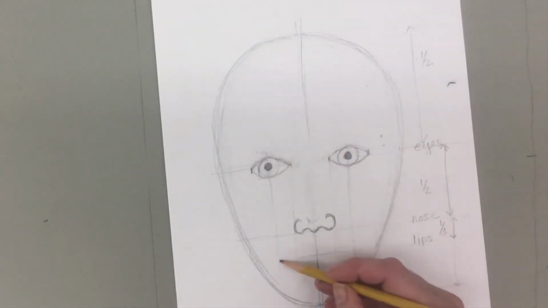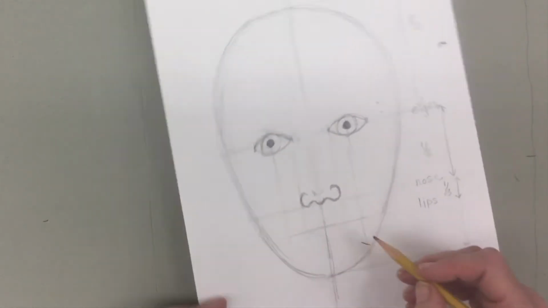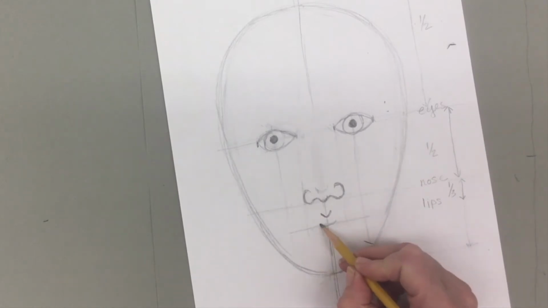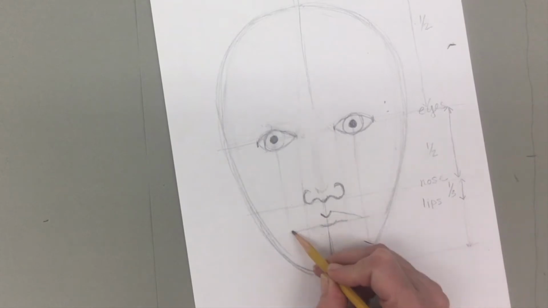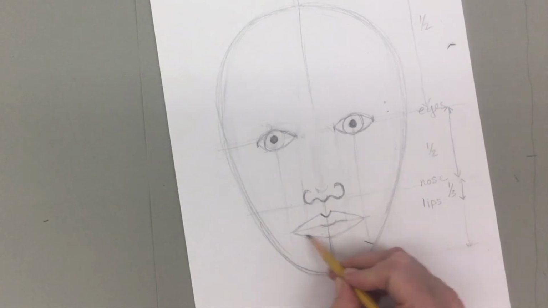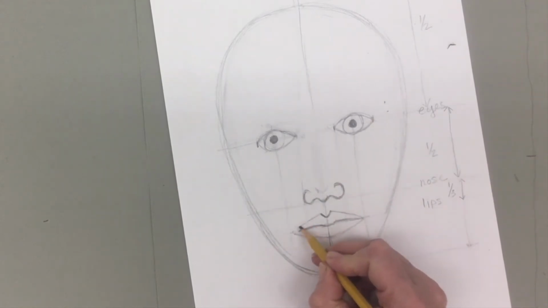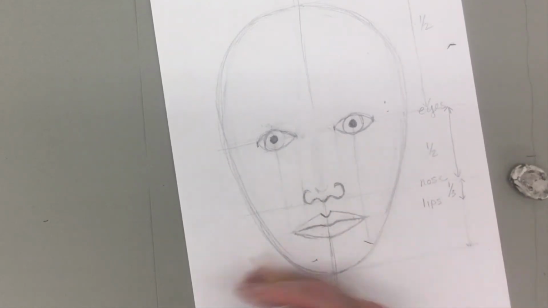Your lips are almost as wide as the center of your pupil. That's a little bit wide on most people, but you can bring it in just a little bit. The lips are also kind of a football shape with the little divot in the middle of your lips right underneath the center of your nose.